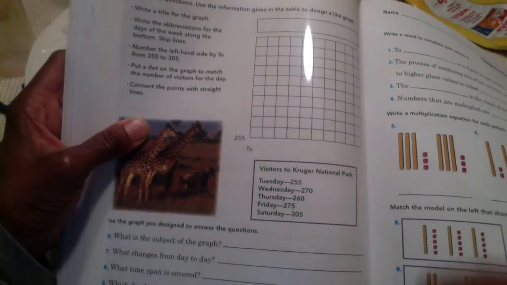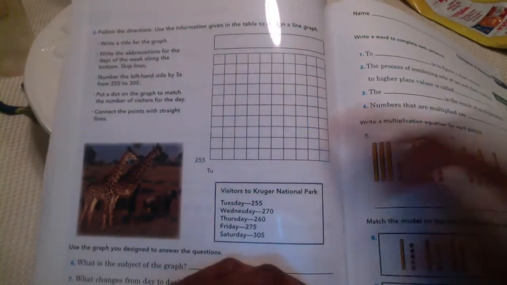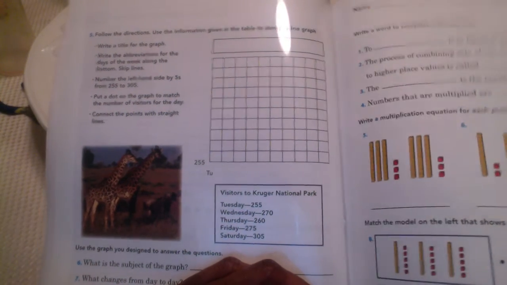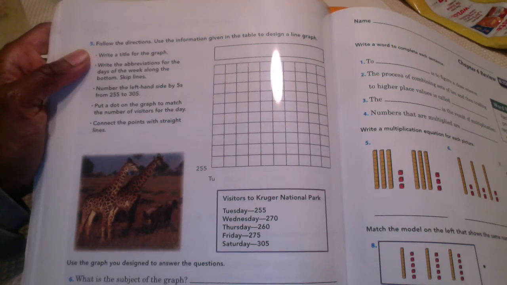Let me make sure that we're on point with our camera. Okay, I think we are. This time we're going to go ahead and make one. This will be rather interesting. We're going to follow the instructions, and we're going to make a line graph using the information that's here in the middle of the page. This is follow the instructions.